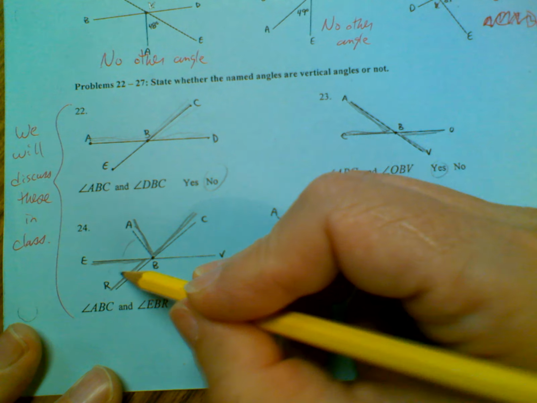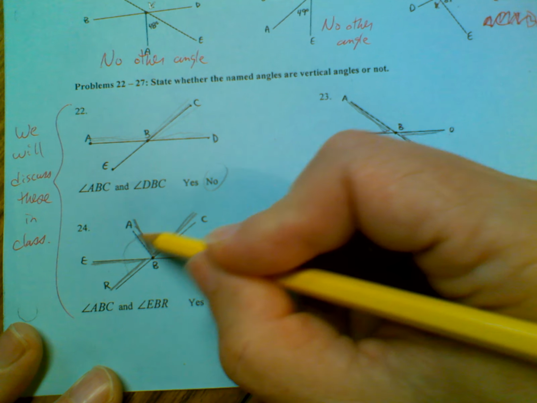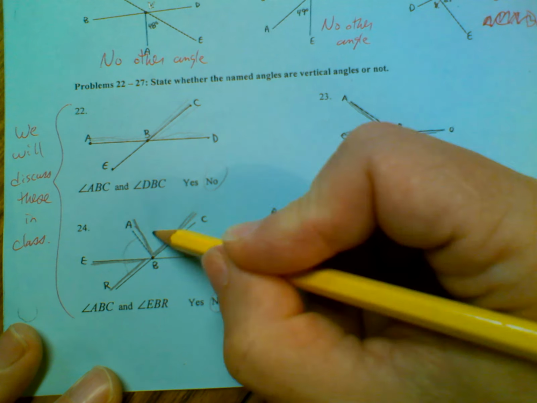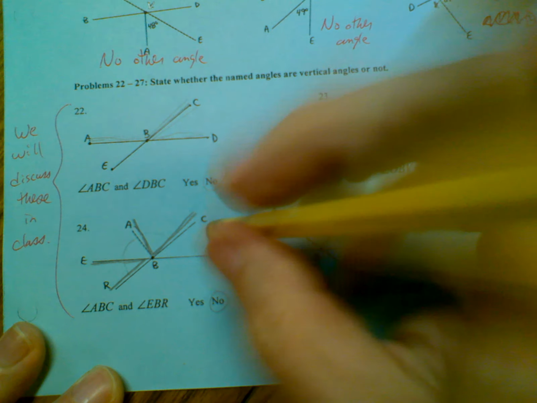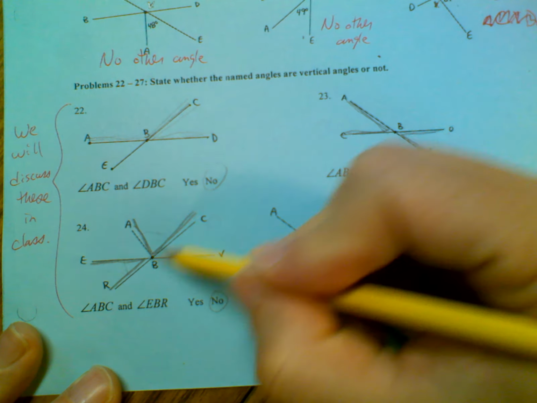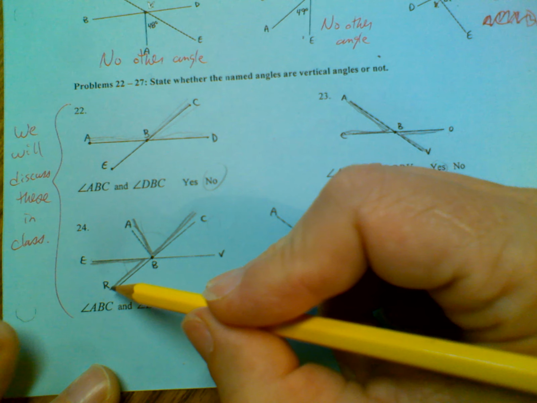So these 2 angles, for sure they don't add up to 180 degrees because it would take all 3 of these to add up to 180 degrees. But these 2 angles are not guaranteed to be the same either because they're not vertical angles, right? They're made, again, with 1, 2, 3 different lines, not just 2 intersecting lines.